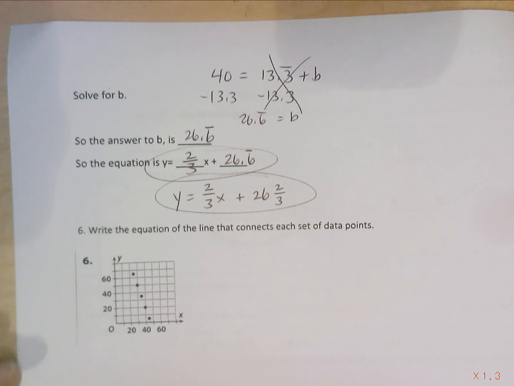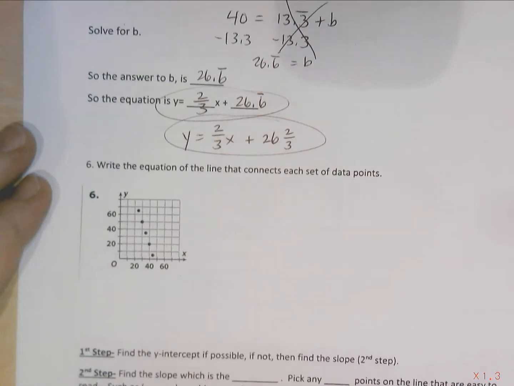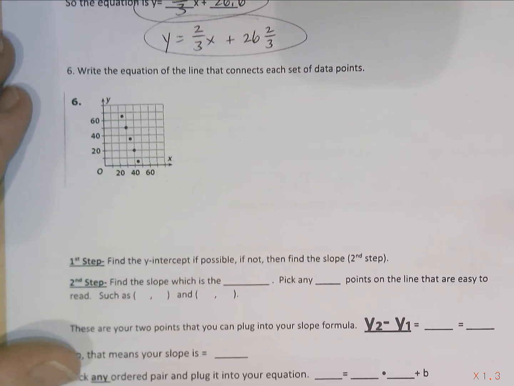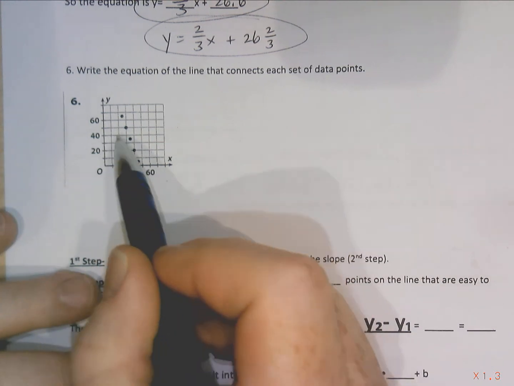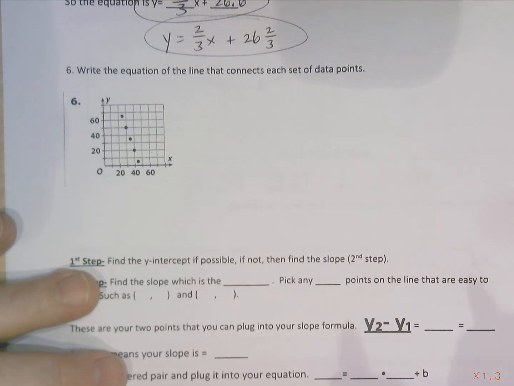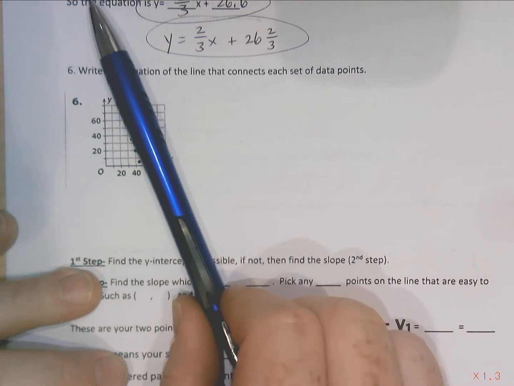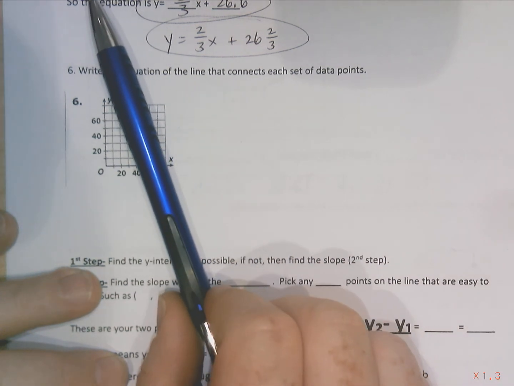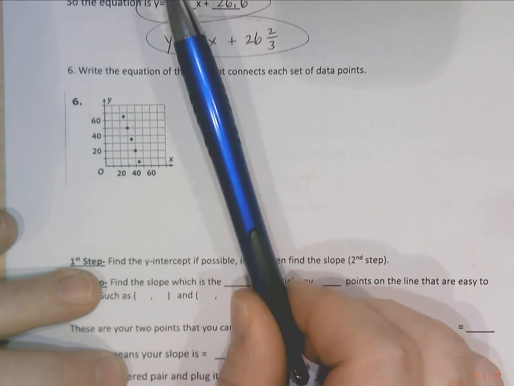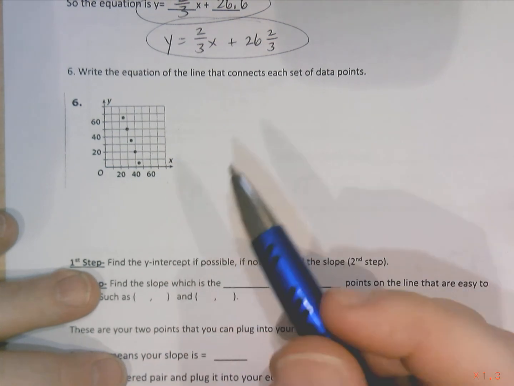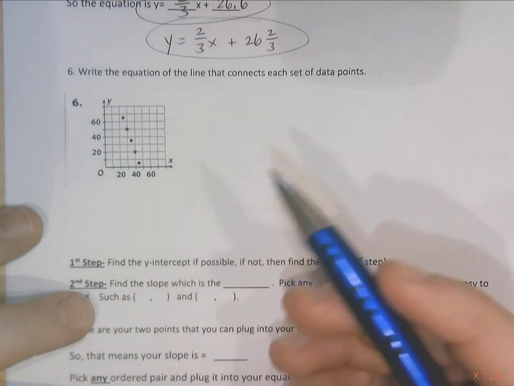All right, so let's do number 6. So 6 is the same thing. We're going to use our data points to figure out what the slope is and what the y-intercept is. Now on this one, it's kind of a guess. The y-intercept is probably going to be above 100, but again, we're not certain. And this is not something you want to guess. This is something you want to get correct.